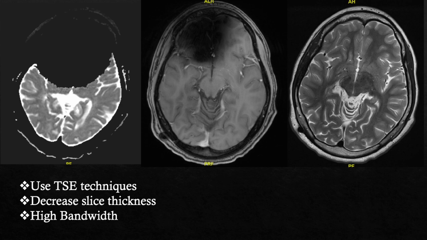And a slight reduction of the artifact can also be achieved by using a higher bandwidth technique. This can then, as a downside, increase the risk of chemical shift artifact. So it's important, again, to balance what you need to get the best images required to answer the clinical question for these cases.